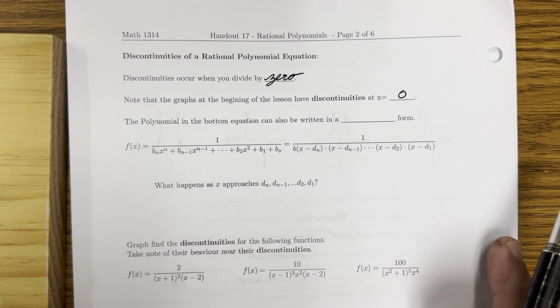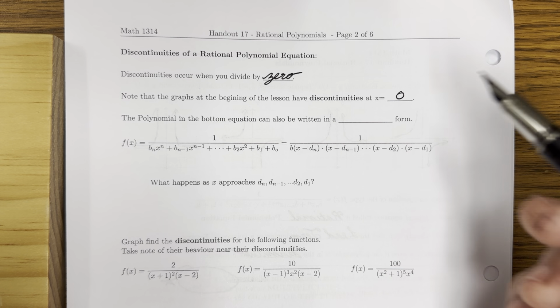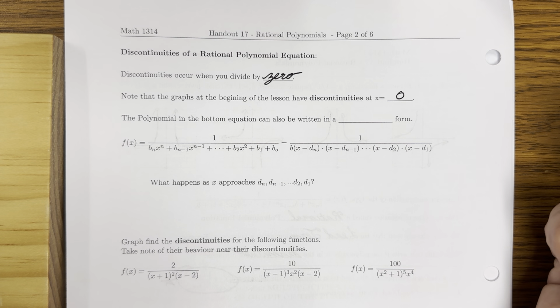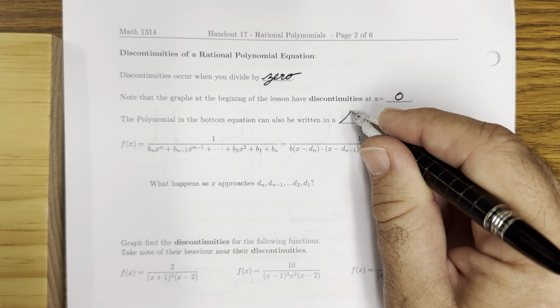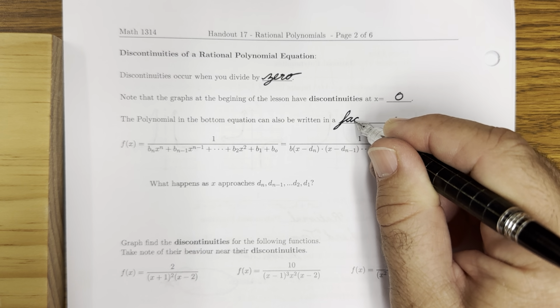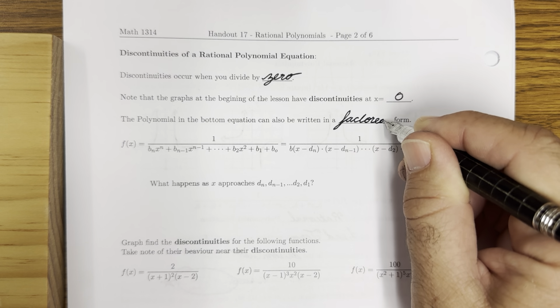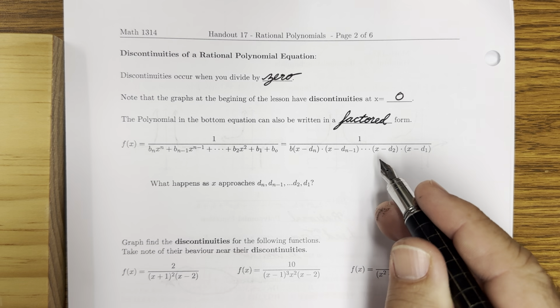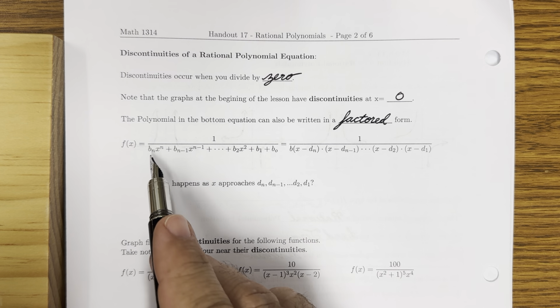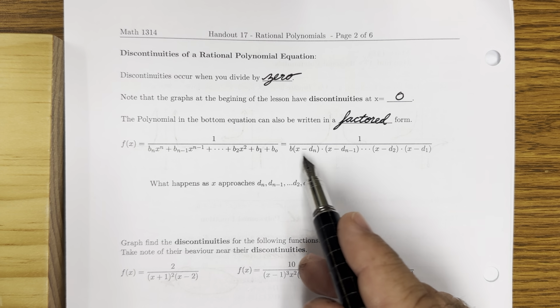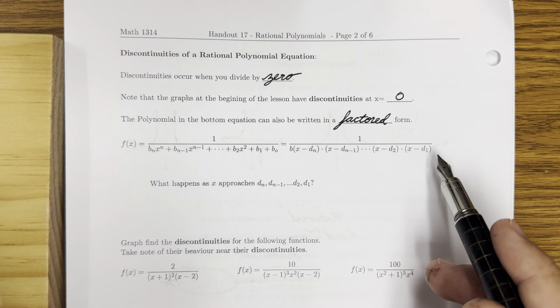Now, it's worth noting that the polynomial in the bottom equation can also be written in a factored form that we see right here. So here is our expanded form, and then we have our polynomial in our factored form.